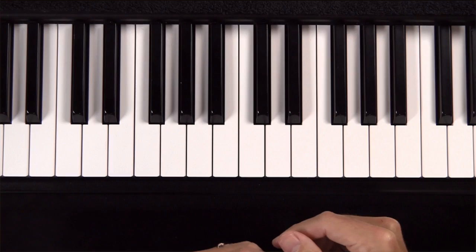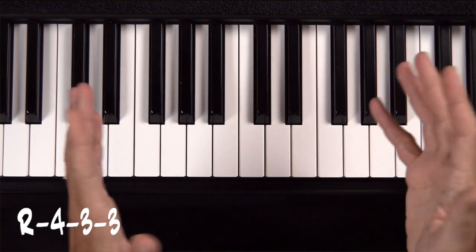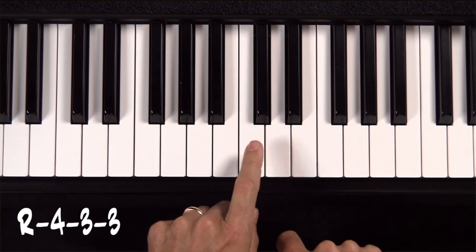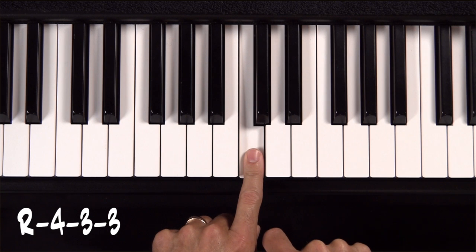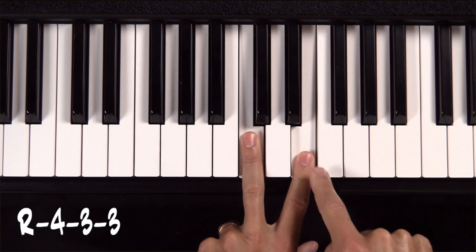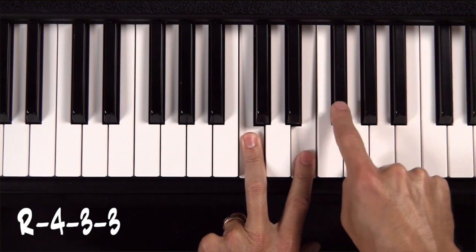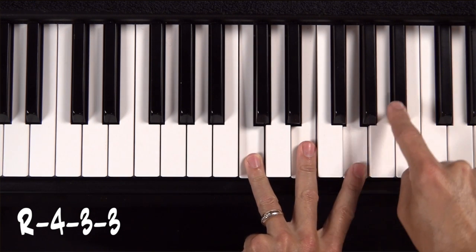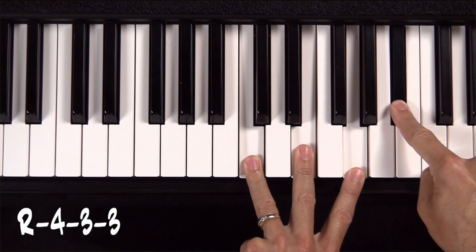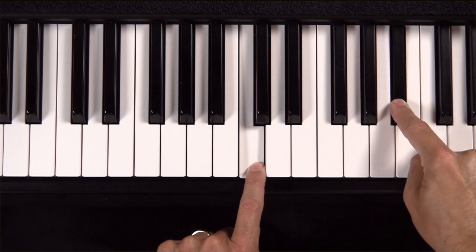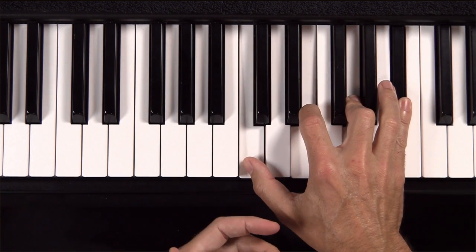Let me show you. I'm going to start on the R. We're talking about a C7 here. So if we're trying to build a C7 chord, the root is C, so that's the R. Now I'm going to go up 4, then 3, then another 3. So here we go. 1, 2, 3, 4. That'll give you the second note. Now 3. 1, 2, 3. Okay, and now I've got one more 3 to go. 1, 2, 3. That's it. So the 4 notes in a C7 chord are C, E, G, and B flat. That's it. Pretty cool, huh? That's the way this works.